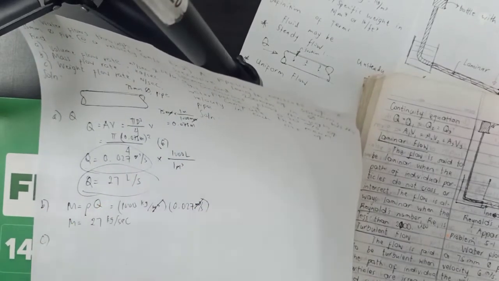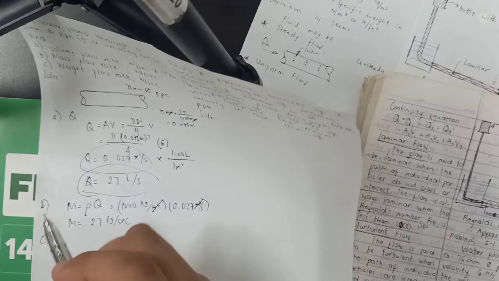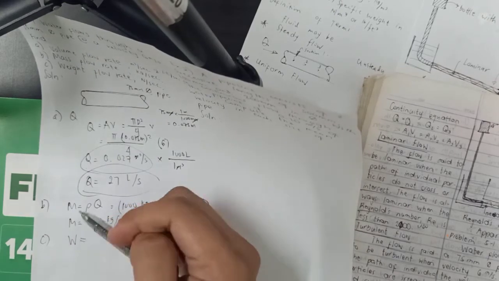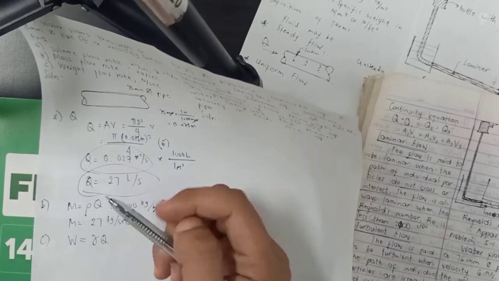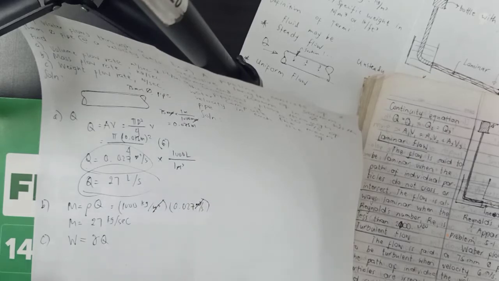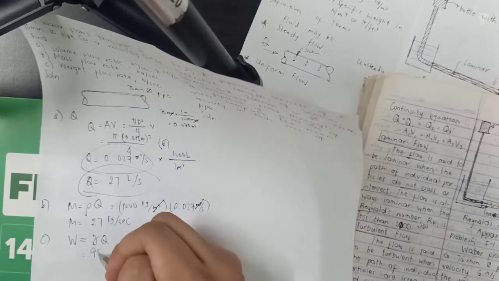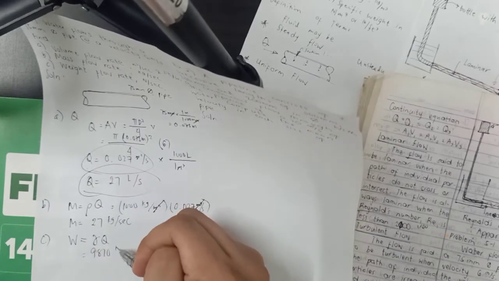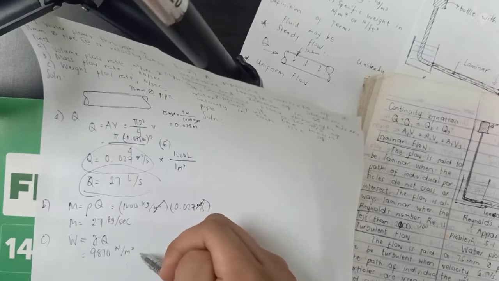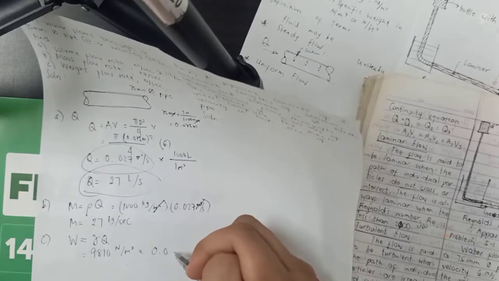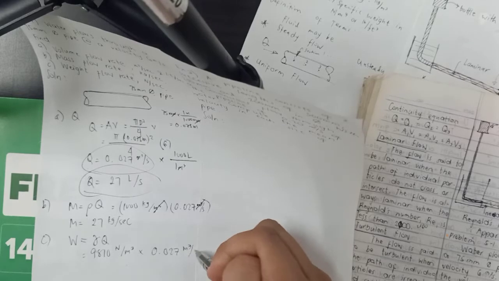So C, the weight flow rate: W equals unit weight times Q. We are asked for the unit Newton per second, so let's use 9,810 Newton per cubic meter times 0.027 cubic meter per second.